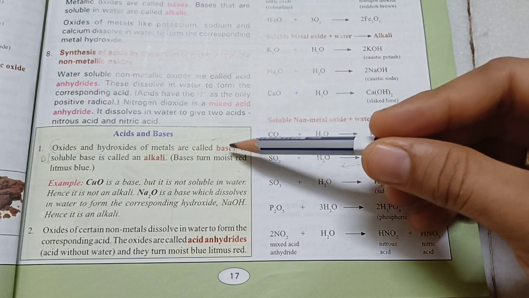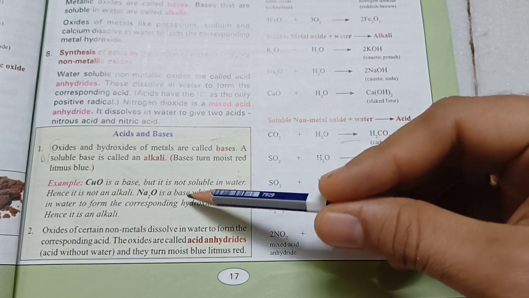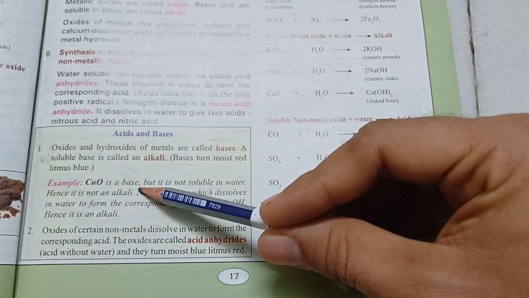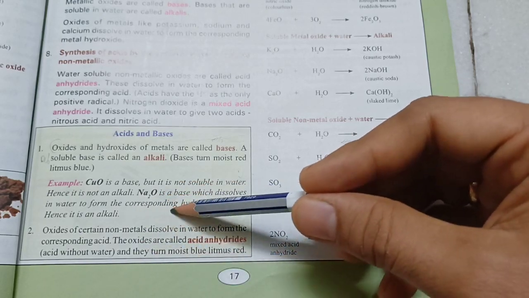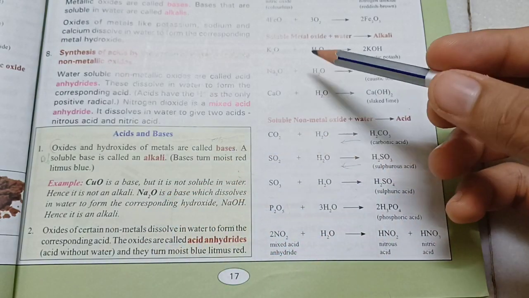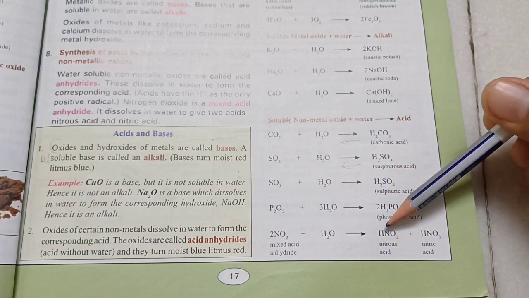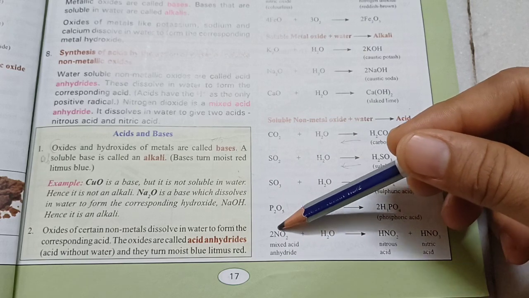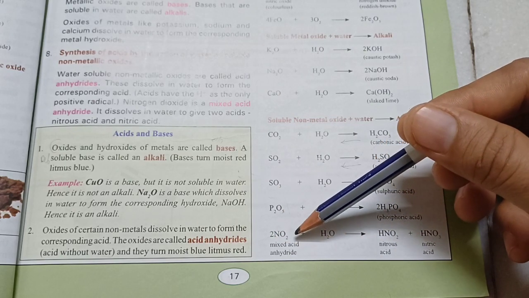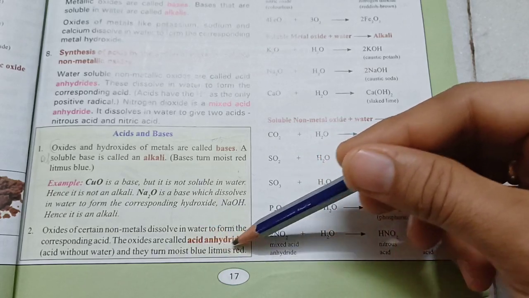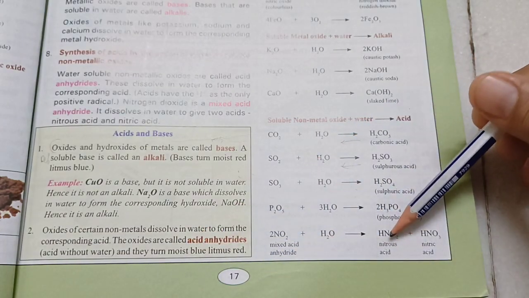Now, mark the first sentence as a definition of bases. Some bases are not soluble in water, so they're not called alkalis, but some are, so they are called alkalis after dissolving in water. Acid anhydride means from acid, if you remove water, you get the oxide. Such non-metallic oxides are called acid anhydrides. They will turn moist blue litmus red because they will dissolve in the moisture to form the acid, and acid turns blue litmus red.